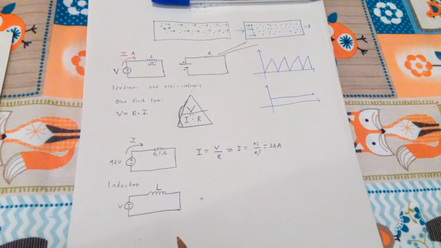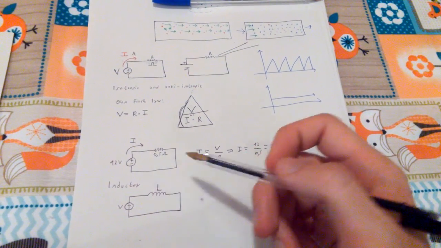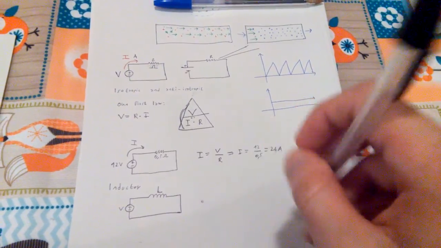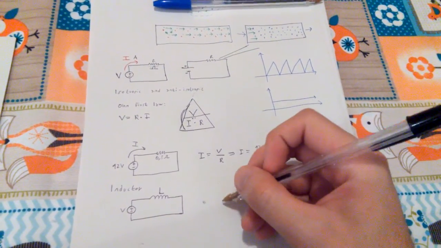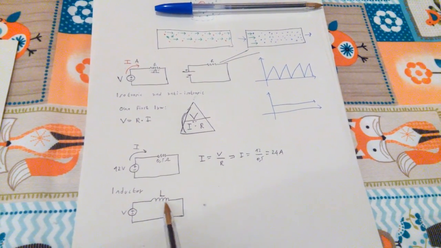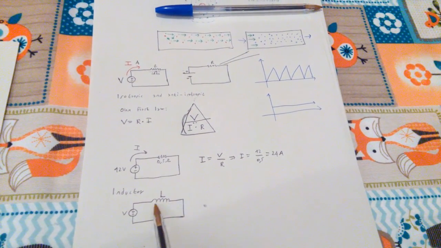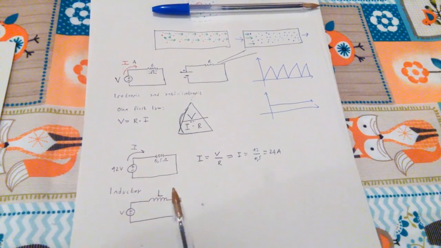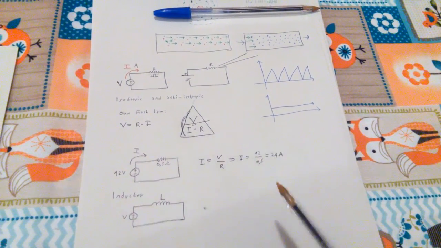The inductor barely reminds you of a spring.